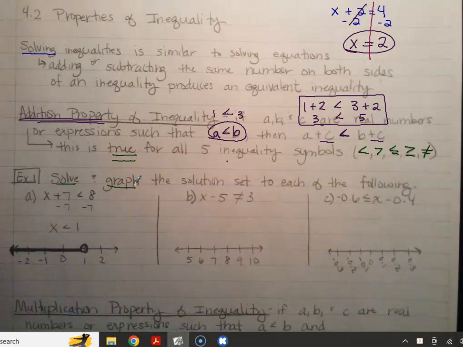The first one I have done for you, so we can just talk about it first. So we start with x plus 7 is less than 8. Okay, remember our inequality symbol is where we're splitting each side of our inequality. The symbol is the 2 parts where we're adding and subtracting. So my line's a little off. It should actually come over here.